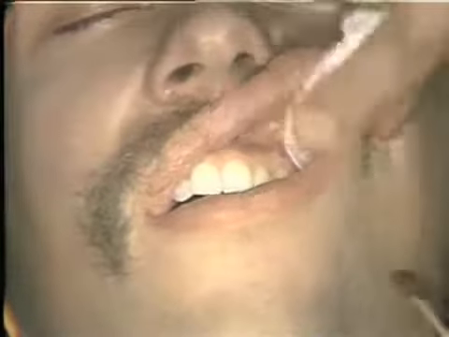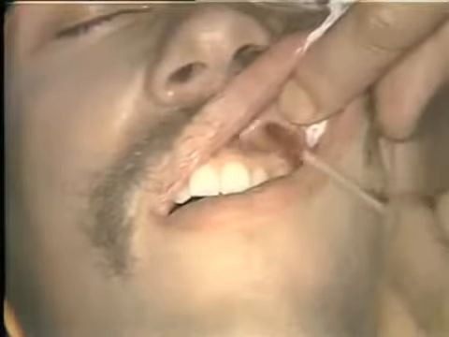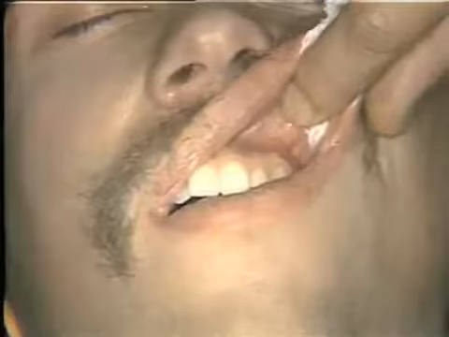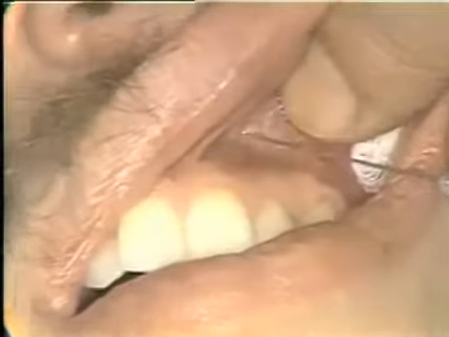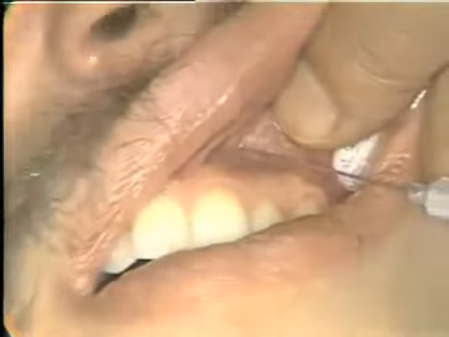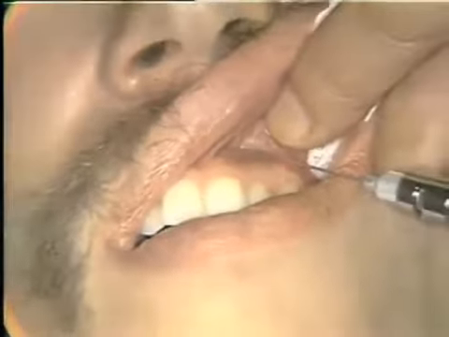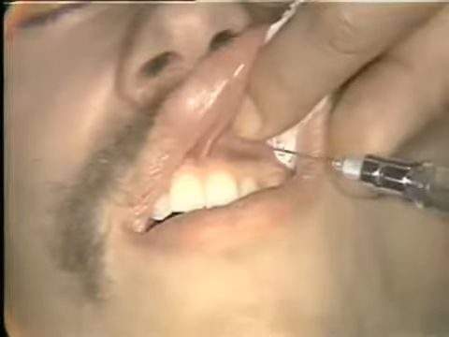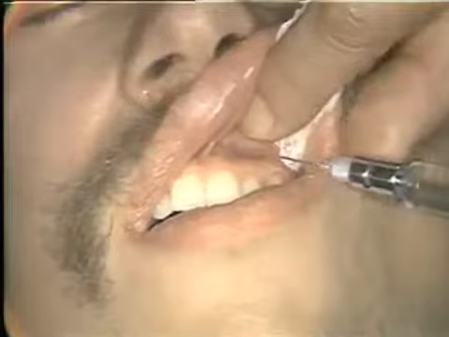Same technique, tissues dry, tincture betadine, through the vestibular tissues against bone and aspiration, and again injection of 1.5 cc of solution will very adequately anesthetize either the lateral or the central incisor tooth.